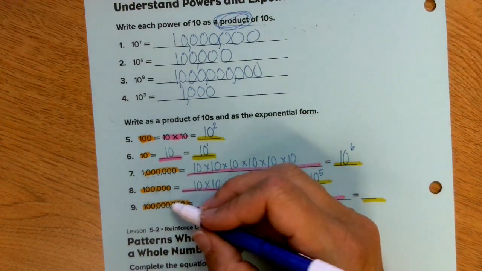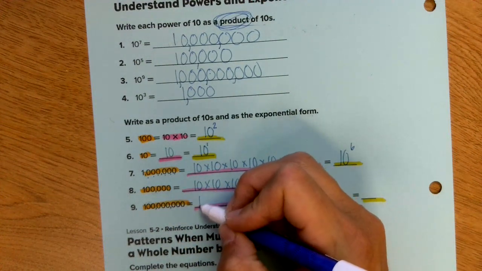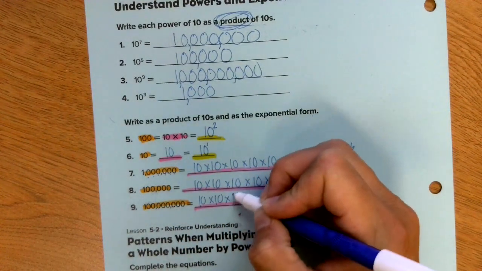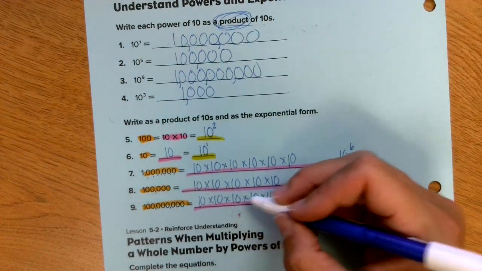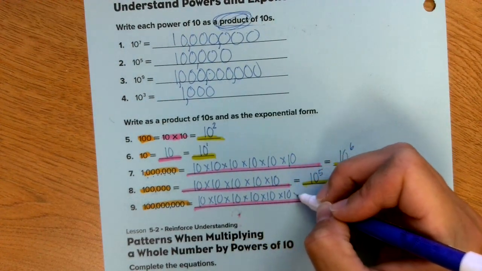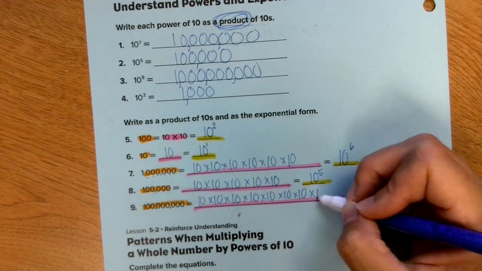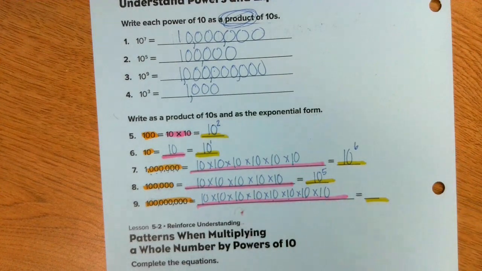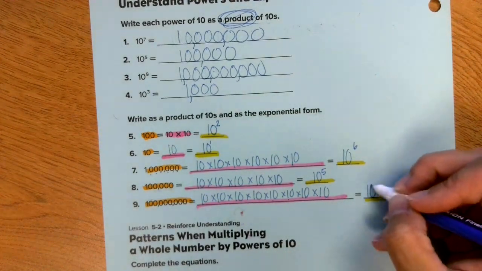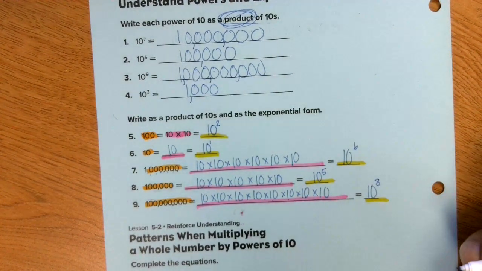And here we are. Now we're at 6, 7, 8. I need 8. Oh, goodness. We get it, right? 1, 2, 3, 4, 5, 6, 7. All right, I think I have 8. 1, 2, 3, 4, 5, 6, 7, 8. 8 10s. So we have 10 to the 8th power.